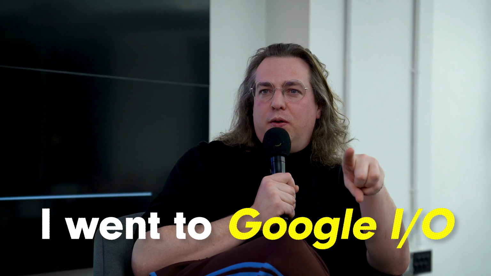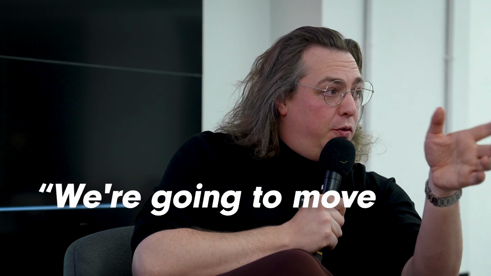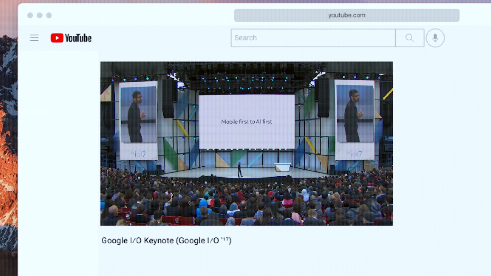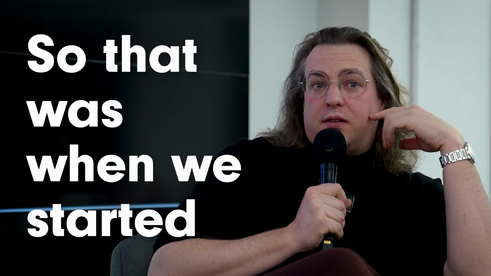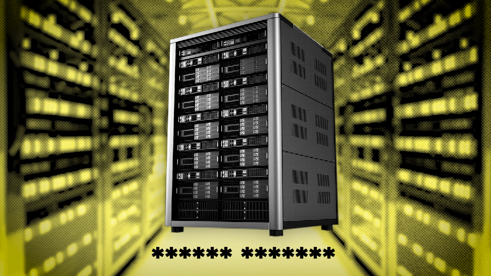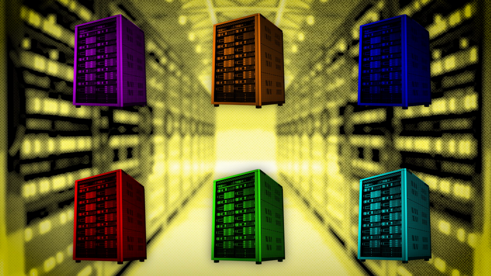I went to Google I/O. Sundar Pichai said, we're going to move from mobile first to AI first. From a mobile first to an AI first. I was like, I know what you're doing. So that was when we started Weaviate. Nobody called it vector database back then. And then people were like, we want to do our own data. But I can tell you, it was a long journey.